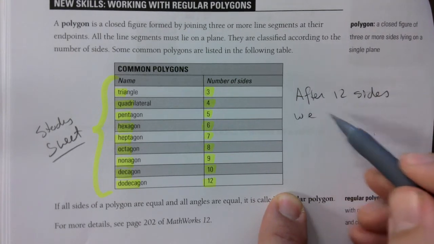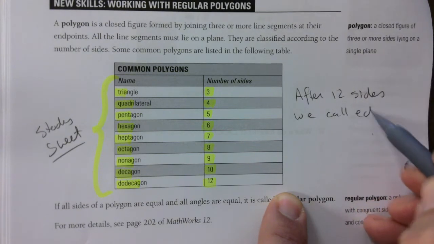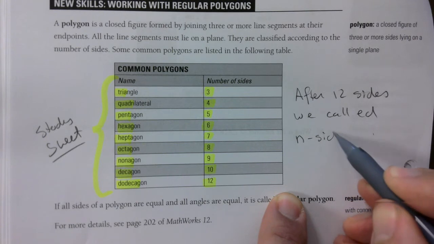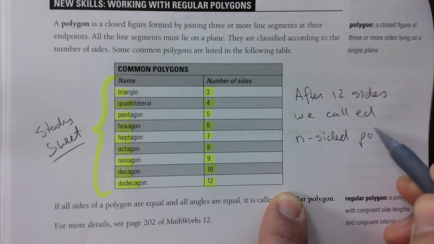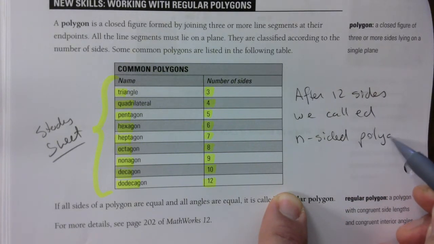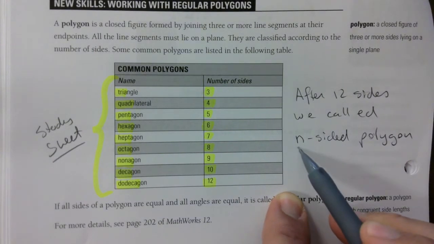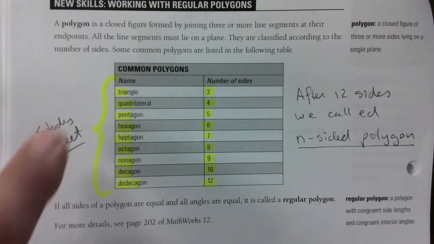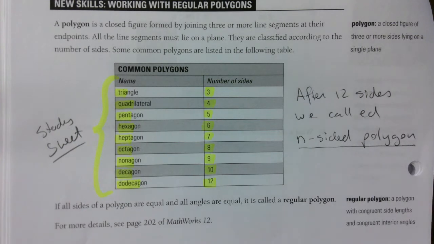we call it n-sided polygon. So if it has 20 sides, we would call it 20-sided polygon. 30-sided polygon. So there's no more naming after that. But on a test, I'll say, hey, calculate this for a nonagon. You're going to have to know how many sides, right?